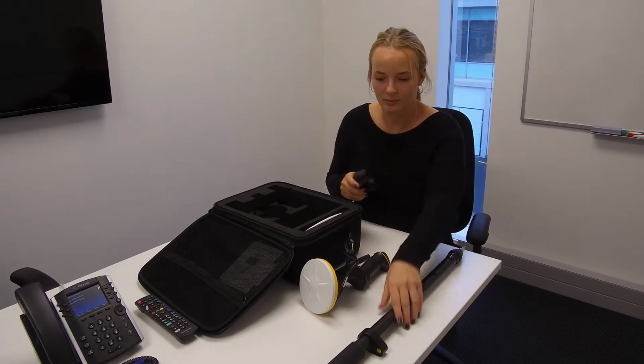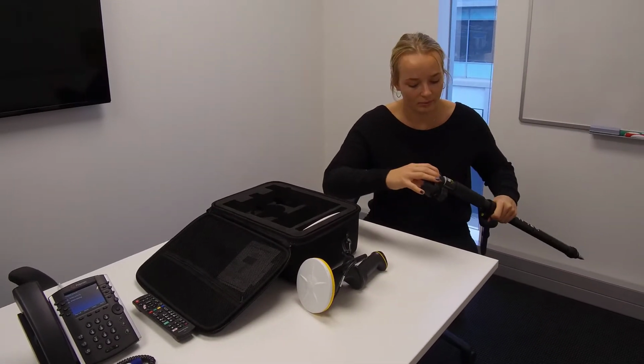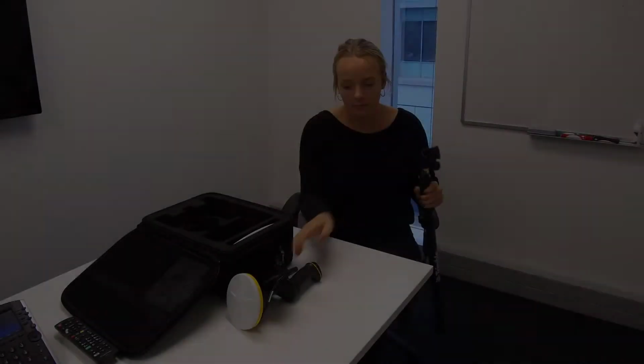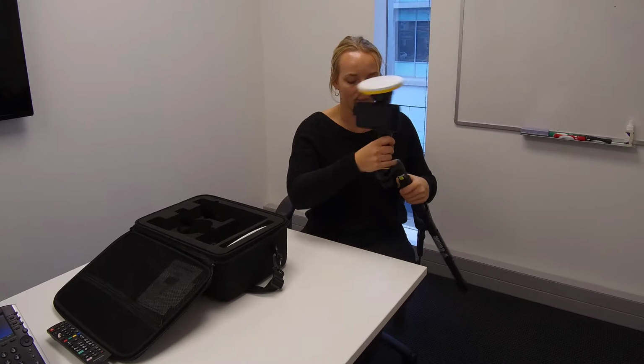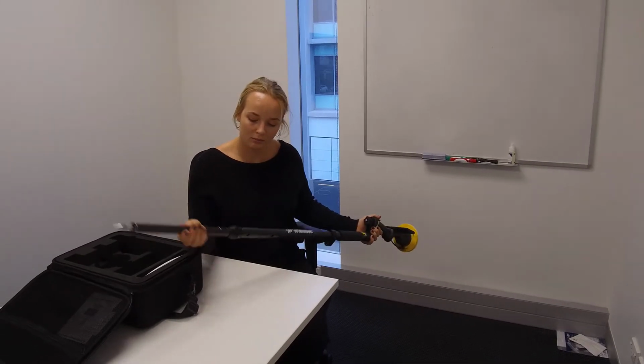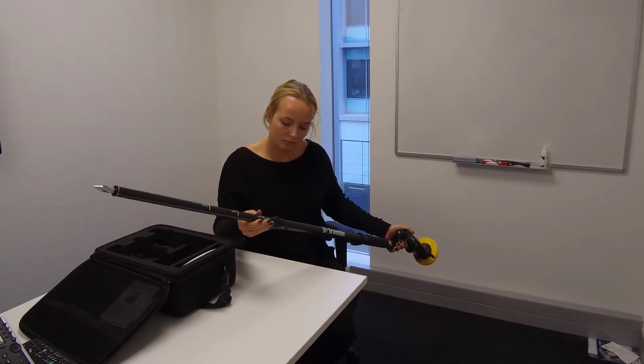For ease of use, we will be using our SiteVision system with the measuring pole. First, attach the pole mounting bracket onto the measuring pole. Now, slide the SiteVision system into the pole bracket and tighten. Set your measuring pole to a comfortable height. Make sure you remember what height you have set it to, as we will need this later.